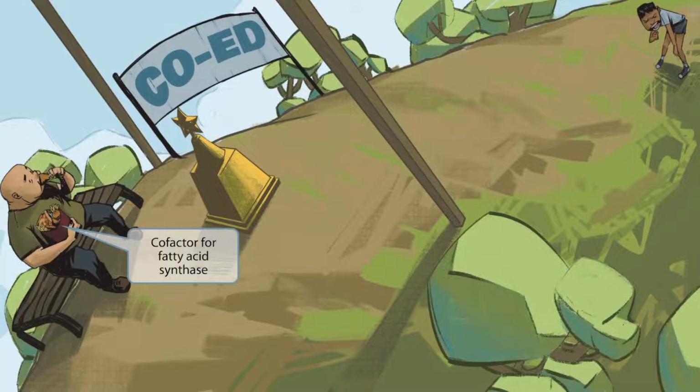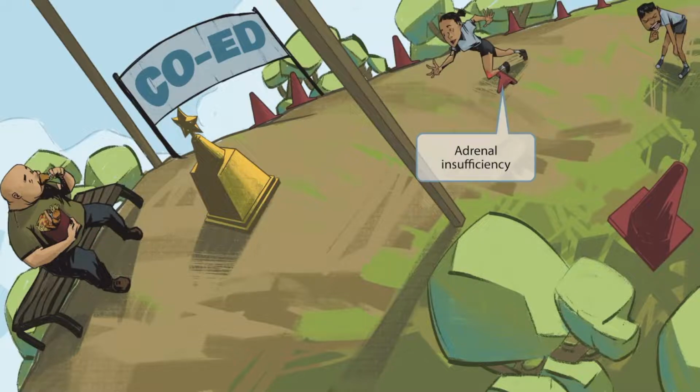All right, let's add another contestant to the race. This is a co-ed race, so we thought it would be a good idea to include a girl running. Notice that she's pretty quick, and unlike her competition, she doesn't appear to be panting or out of breath. Also notice that there are a bunch of cones placed on the hill to try and help the contestants stay in their lanes. The cones are shaped kind of like the adrenal glands, which sit on top of the kidneys. So in this image, the cones represent the adrenal glands.